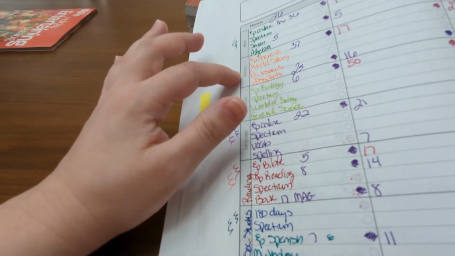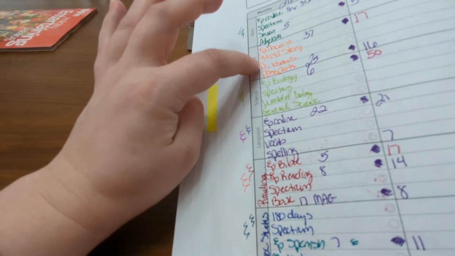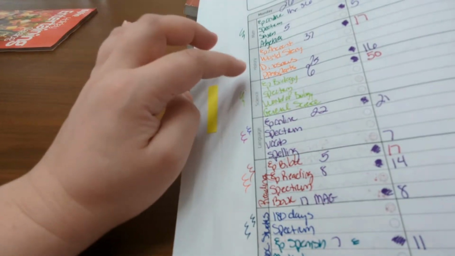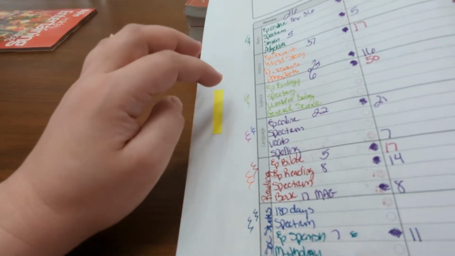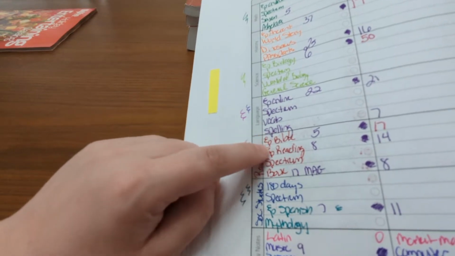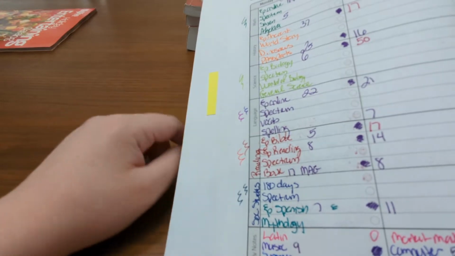So for instance, for history, he has his online ancient history, World Story, dinosaurs, and Passports is more like geography. So that's why it's there. For instance, reading, I placed down here. He does do online Bible reading, Spectrum reading, and then he does his book or magazine.